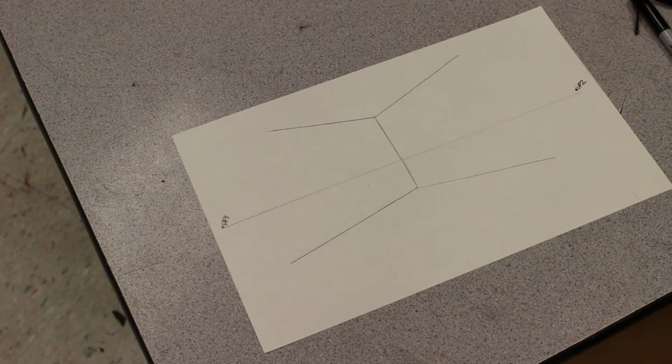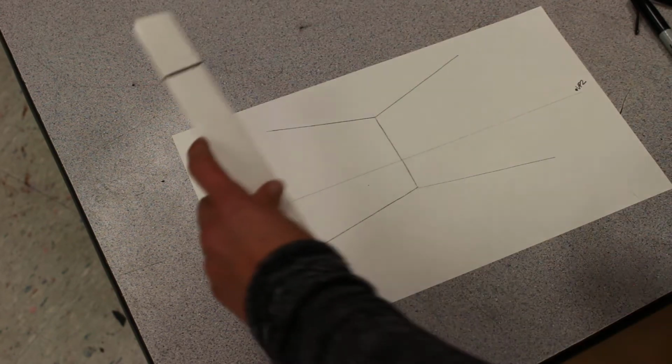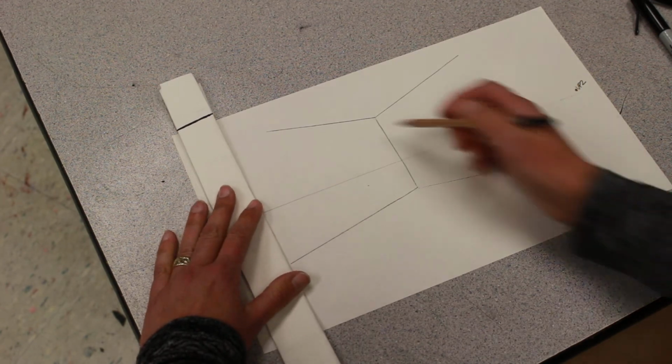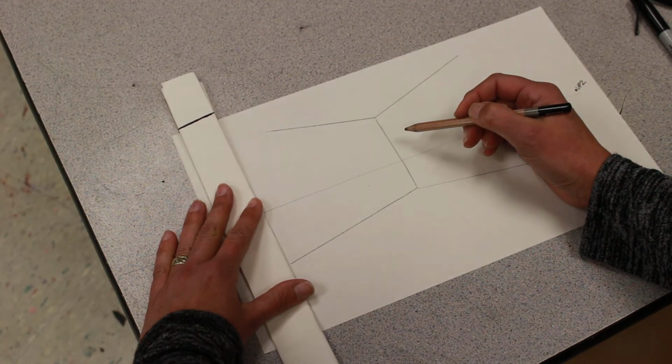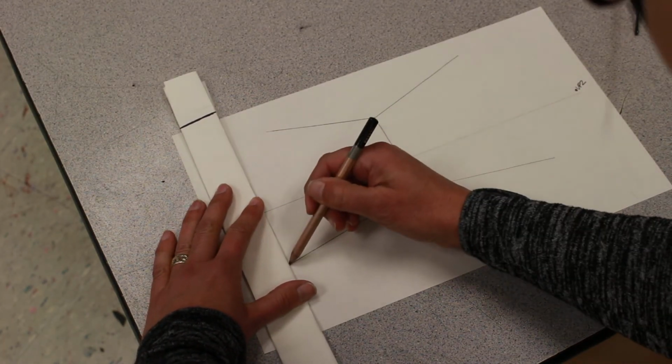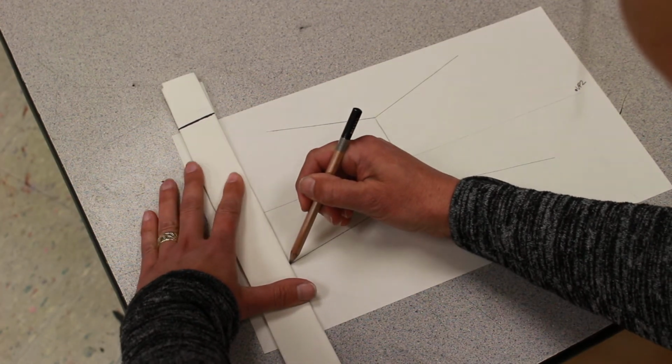So now I can decide how far into space I want my walls to go. I want to create a parallel line to the edge of my paper. So I might not have made this orthogonal up top go the distance that I want it to. So I'm just going to go ahead and draw a parallel line.